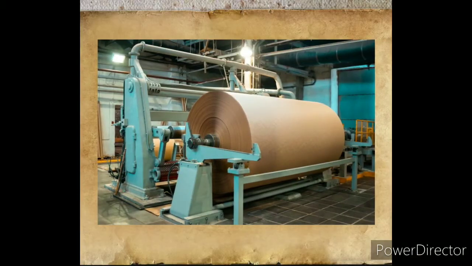The pulp is then processed to create great big rolls of paper. These are industrial sized rolls of paper, which are then later cut down into various usable sizes.